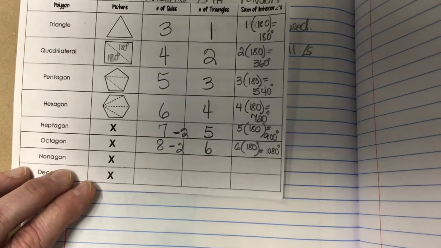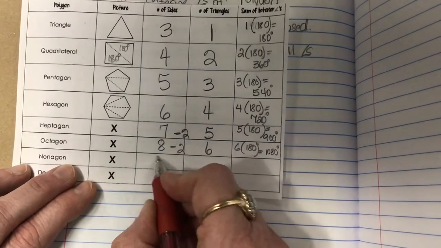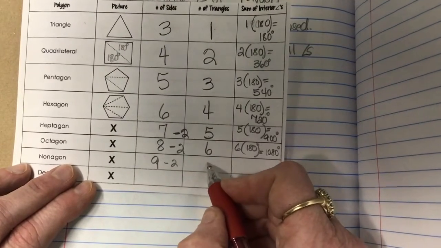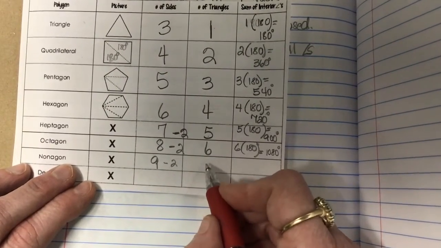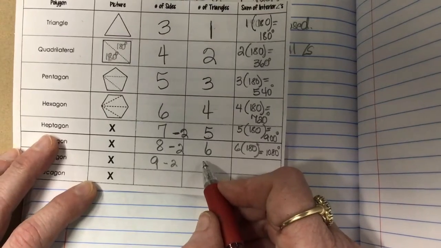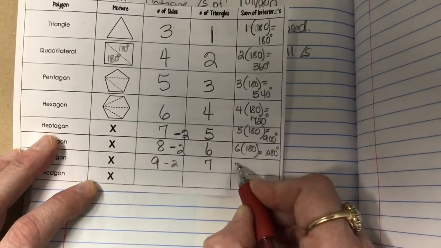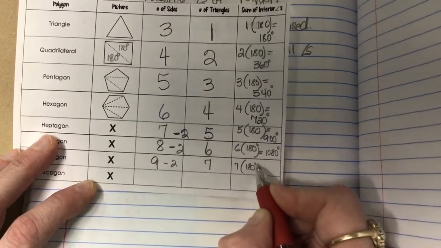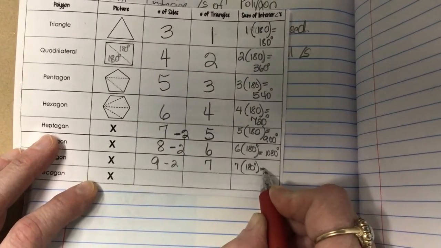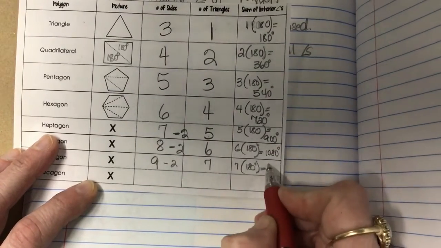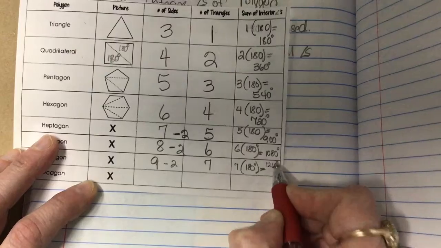A nonagon, you may not have heard of, but you can kind of hear it, nonagon, 9 sides. Obviously heptagon, I don't think you would know that. And then 9 minus 2 is 7, and 7 times 180 is 1,260 degrees.